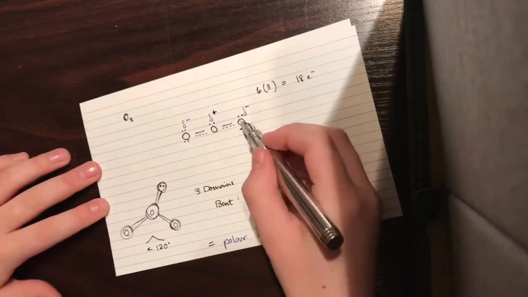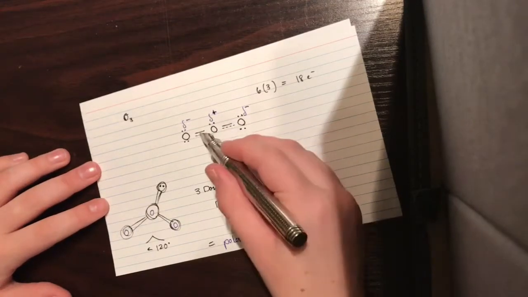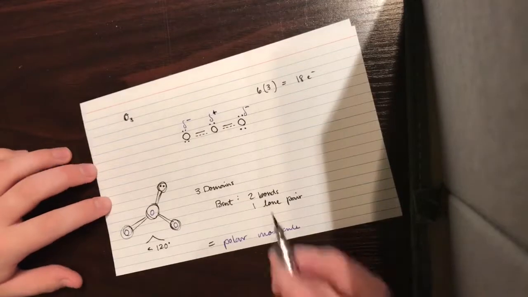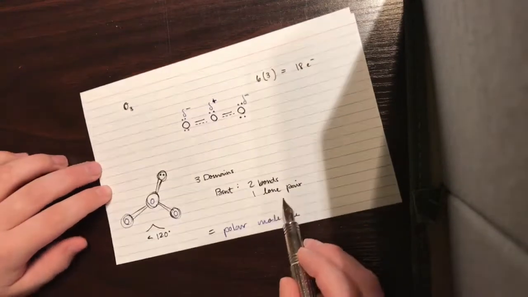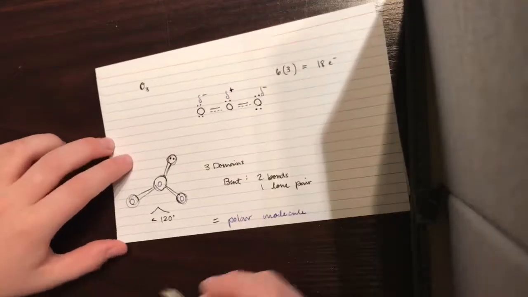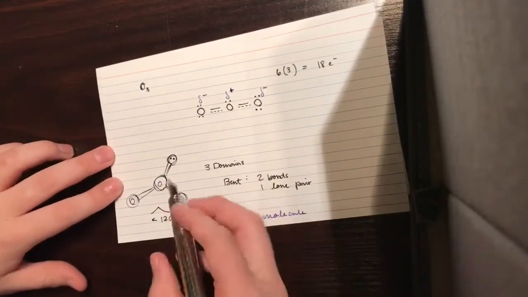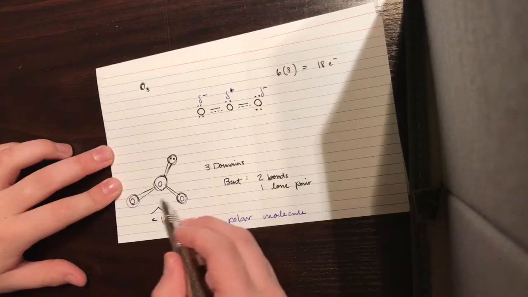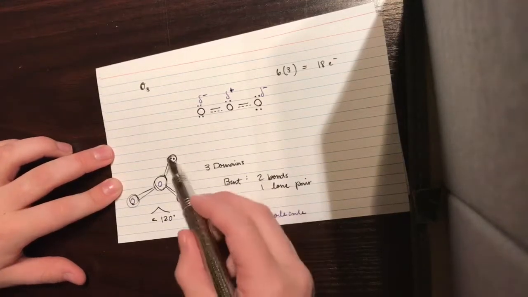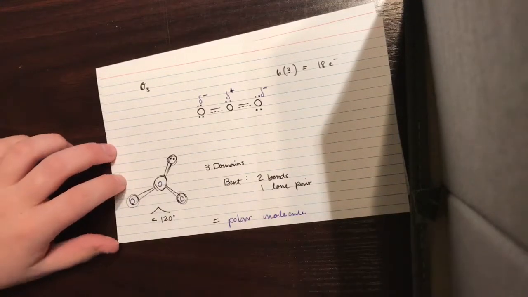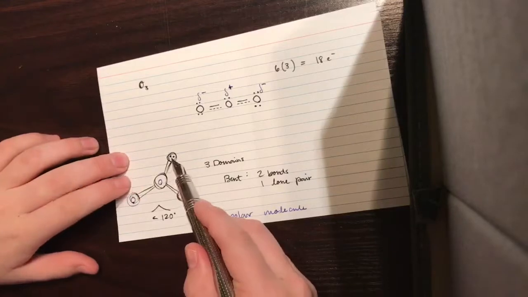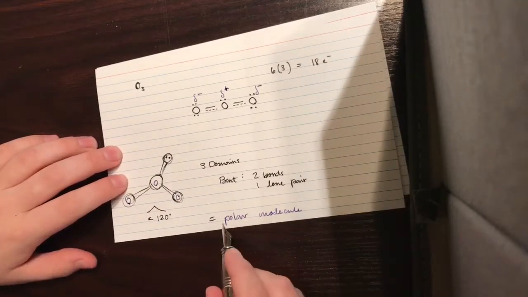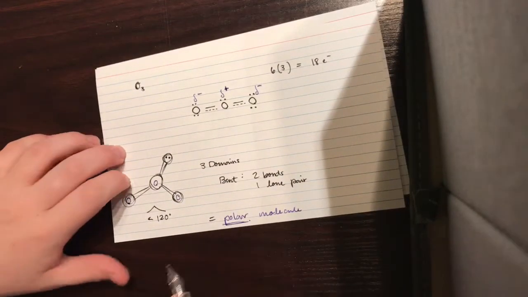So our oxygen has 3 domains, 1, 2, 3. It's going to form a bent molecular geometry of 2 bonds and 1 lone pair, as you can see on the top. And when we draw it out here, it's going to have oxygen in the middle, our 2 oxygen bonds, and our lone pair right here. And as we all know, if molecular geometry presents itself with a lone pair, we know that it's going to result in a polar molecule right here.